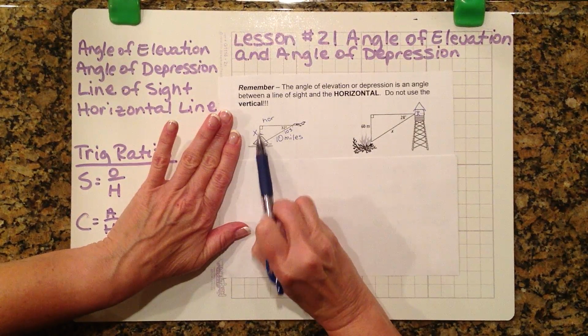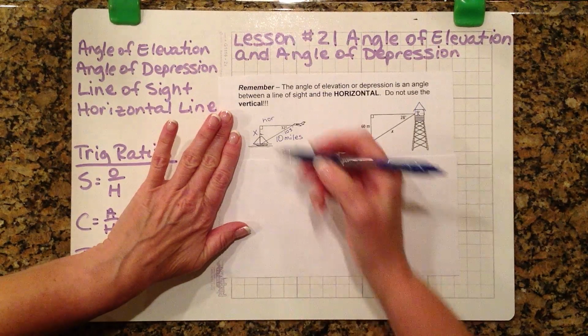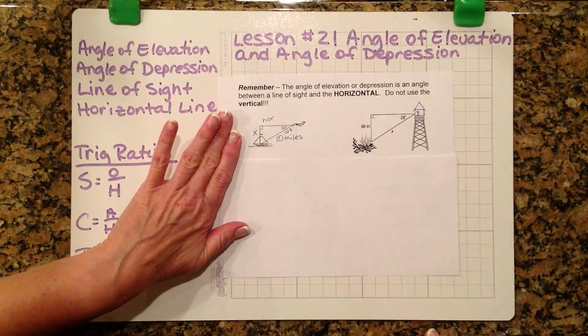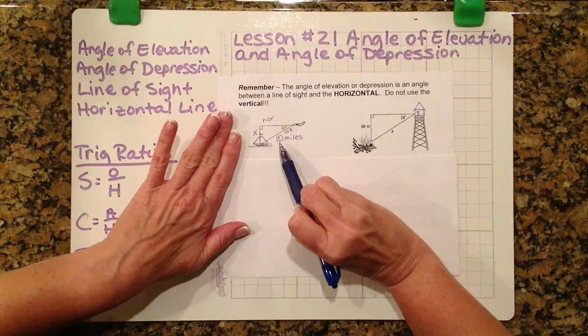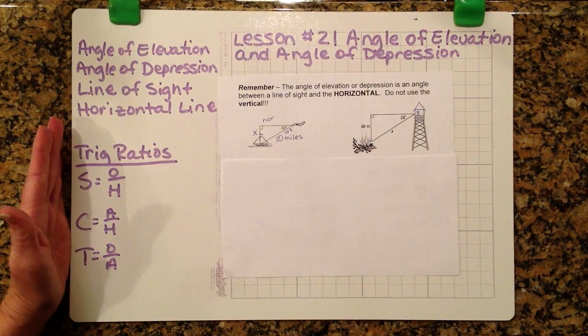But I can also find this side over here, and that's what I want to do. Basically, I want to find the altitude of the airplane. How high up is that airplane? So I've got 10 and I've got x. Okay, now let's go over to our trig ratios.